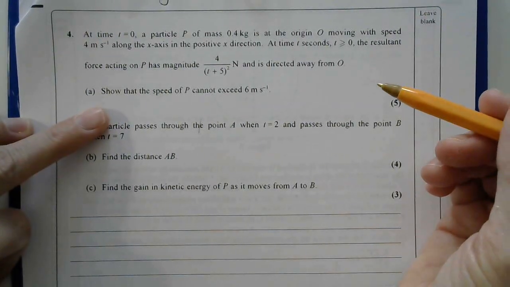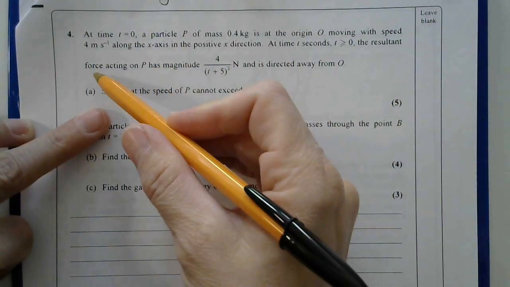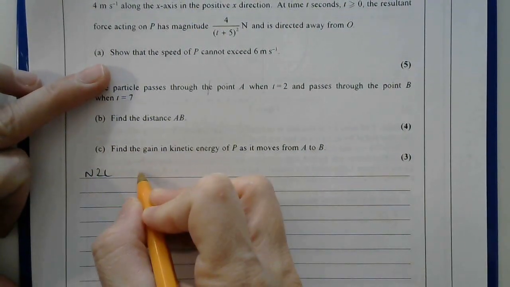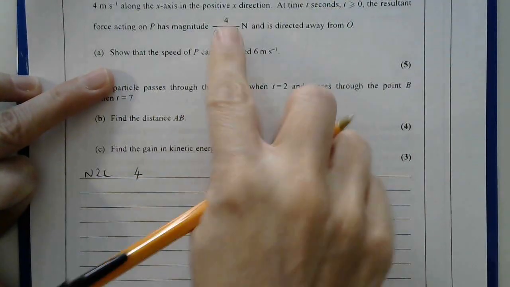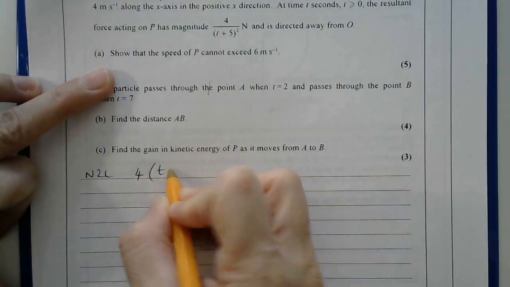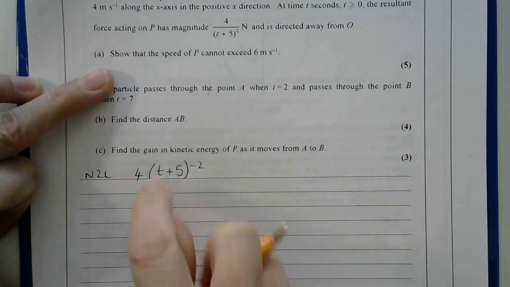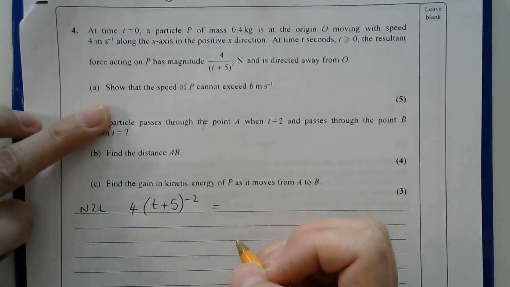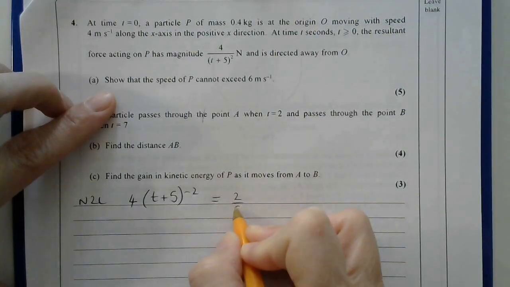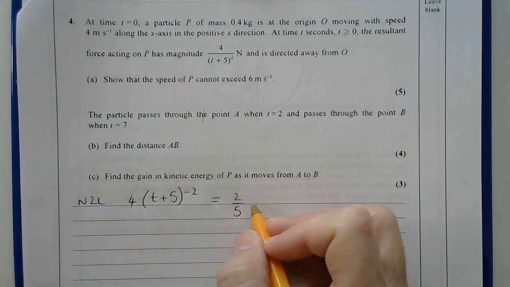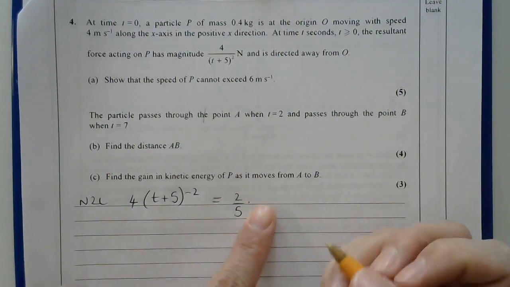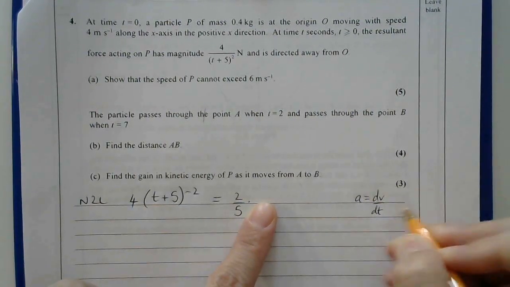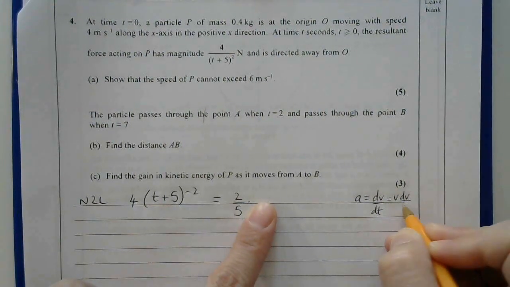So here, because they've given me the force, I can use Newton's second law, and I'll write this in a way that can be integrated or differentiated easily. The resultant force is equal to the mass, which was 0.4, so that's 2/5, times the acceleration. Now, in these kinds of questions, I have a choice of whether to write the acceleration as dv by dt or v dv by dx.